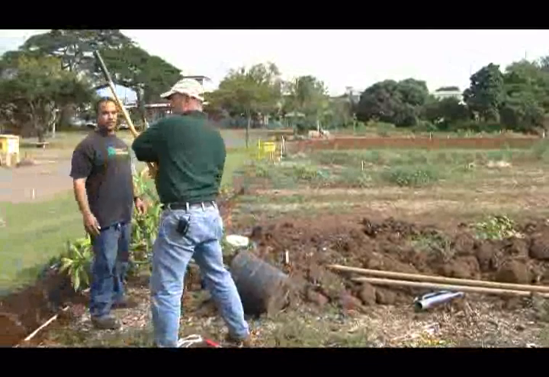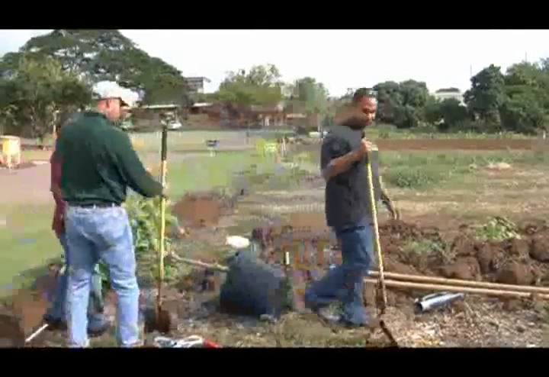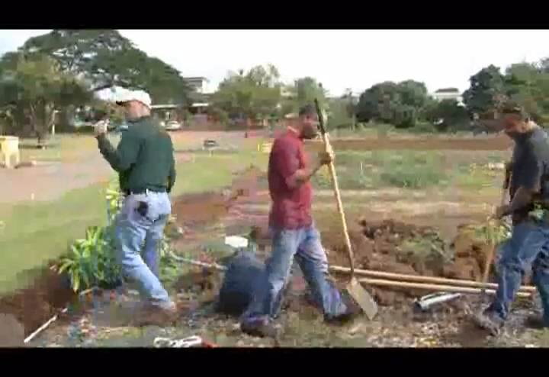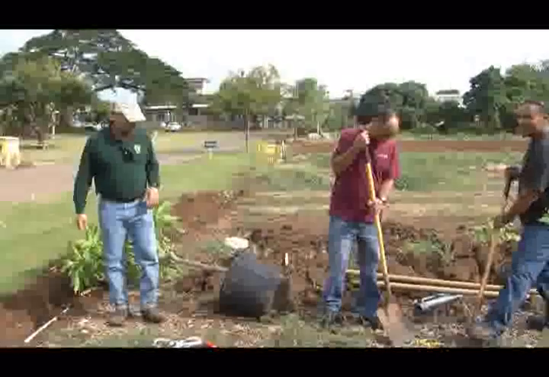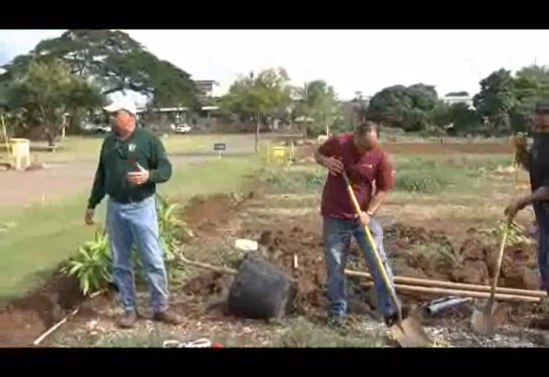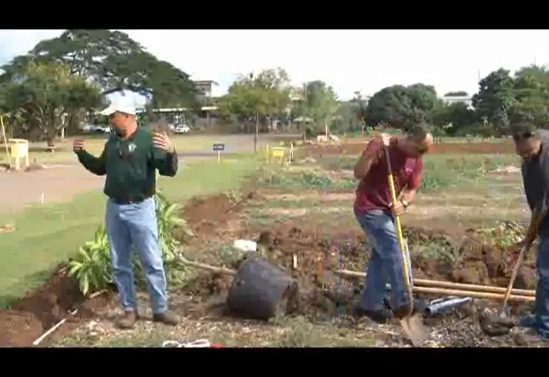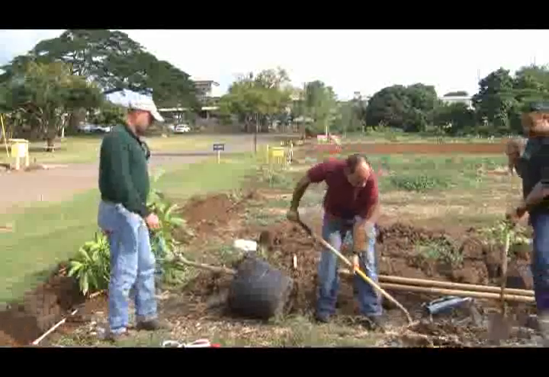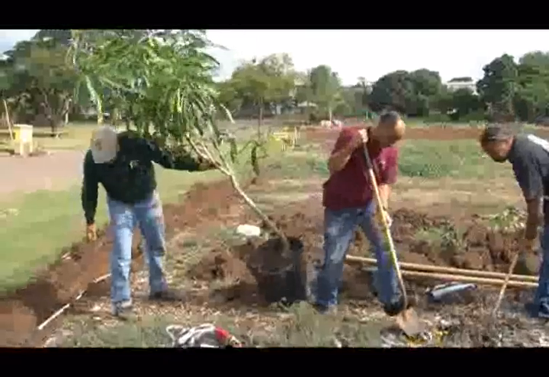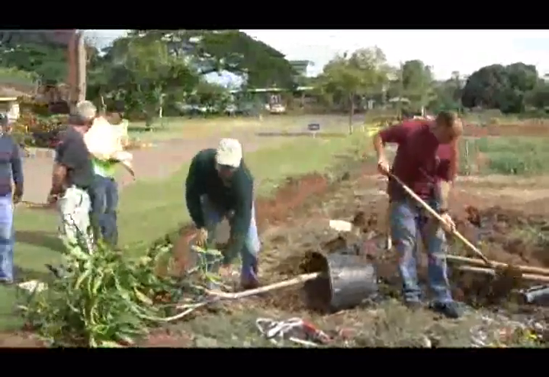Okay, if you guys could start digging the hole. Right there's fine. Okay, while they're digging the hole, you guys come closer. While they're digging the hole, what we're going to do is examine the tree. Come on guys, come in closer. I'll stay behind them so they're not blocking me. Okay, so here's the tree we got. What do you guys think just by taking a fast look at it?